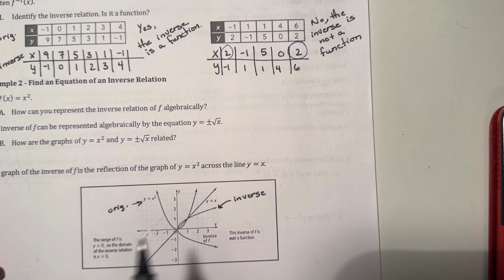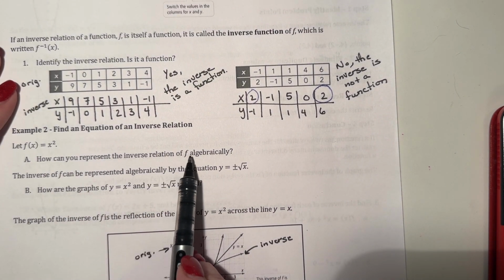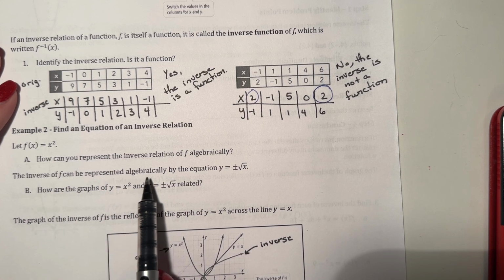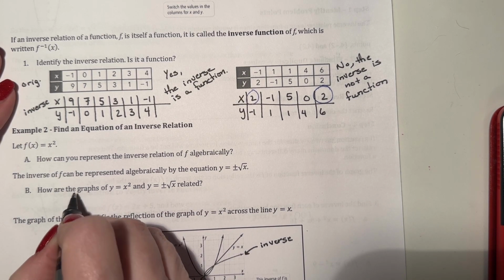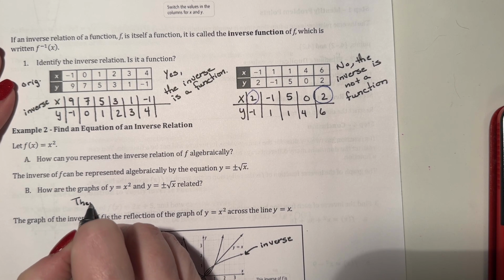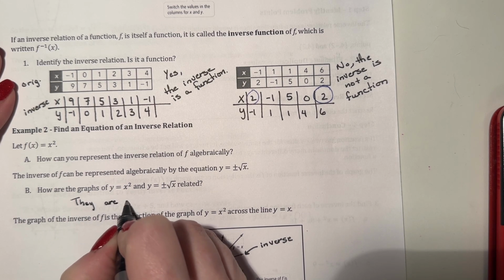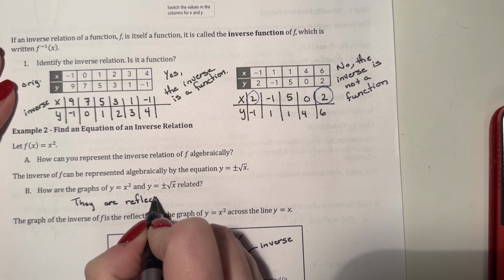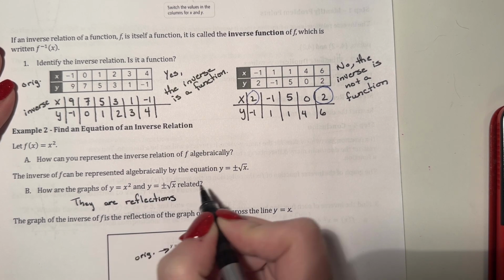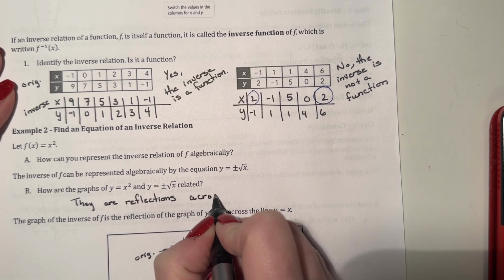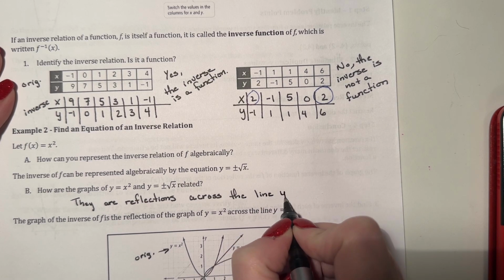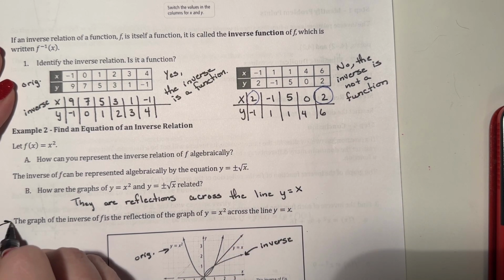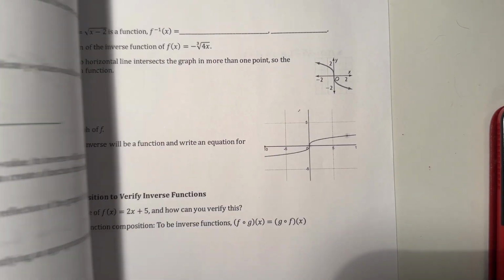So how can you represent this graph algebraically? The inverse is represented by this equation. Don't worry, I'm going to show you how to solve for it in just a couple minutes. How are the graphs related? They are reflections across the line y equals x. And that's what we see right here. That is all they are. Let's go over to the next page.